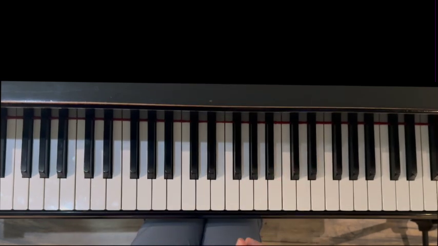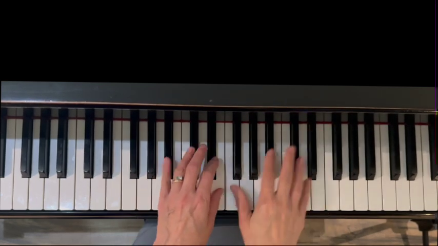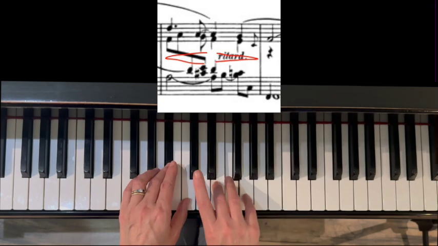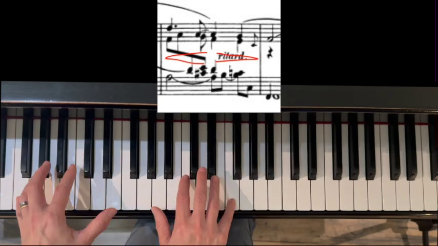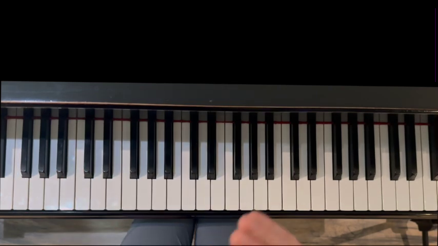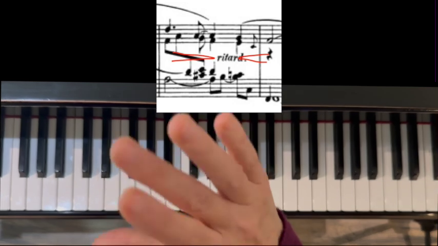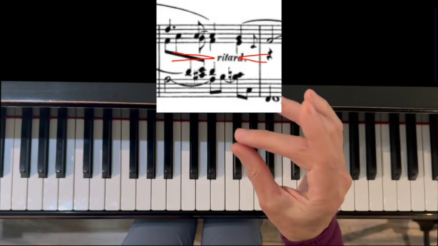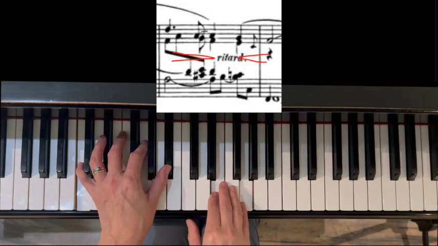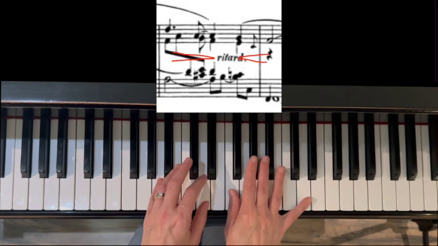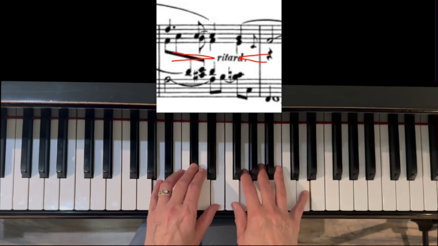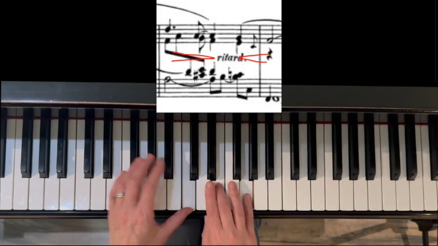Option 2 will be growing to beat 3 and then cutting back. That sounds like this. Option 3 is going to be having beat 1 be a little stronger, fading out to beat 3, but then coming a little louder for that 5-7 chord, bringing us back to that familiar melody. So that will sound like this. So louder here to start, then softer, then a little louder.